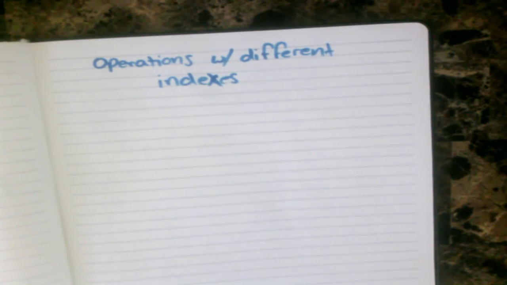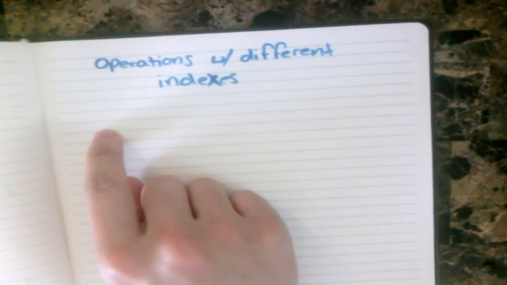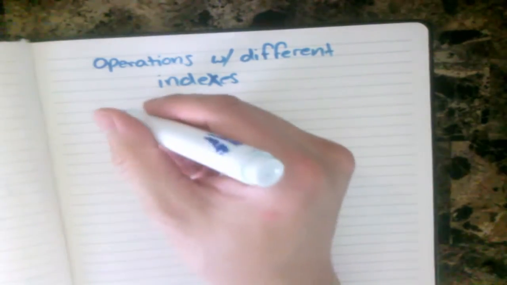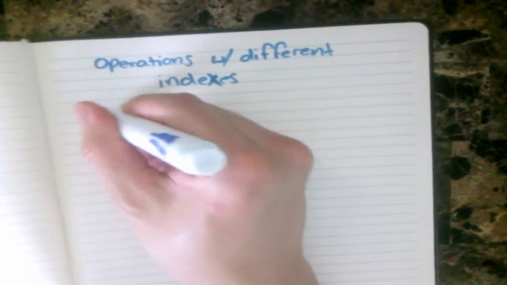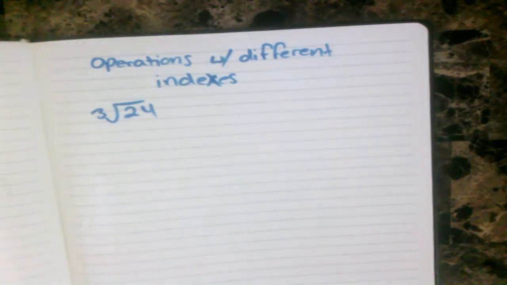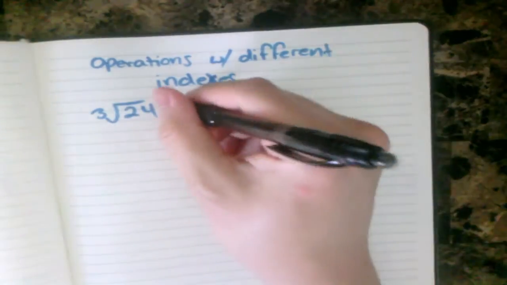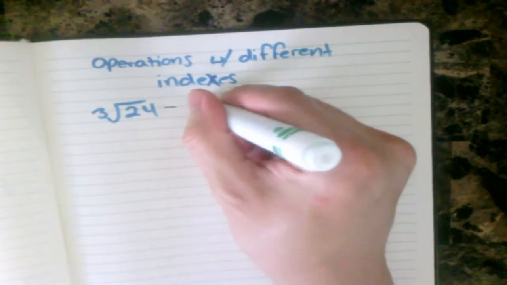Okay, so different indexes. And if you will remember, indexes are the little tiny number that floats next to the radical sign. Like in this example that you guys have, it looks like this. And I'm going to write these in 3 different parts. So the cubed root of 24 minus... I'm glad that most of these problems are in 3 parts because I only have 3 colors of markers right now, so this is actually working out really well.